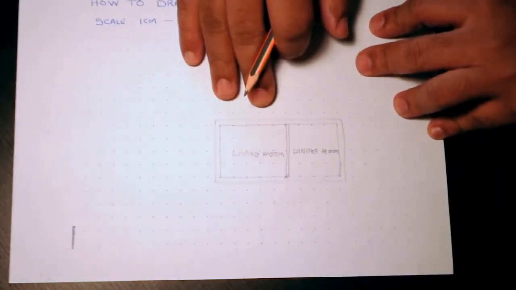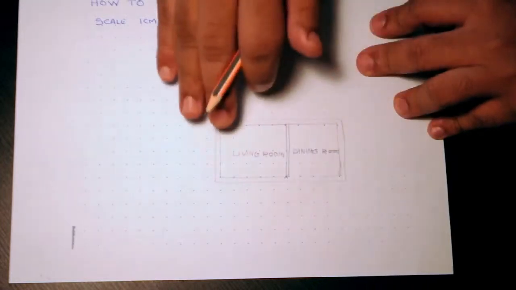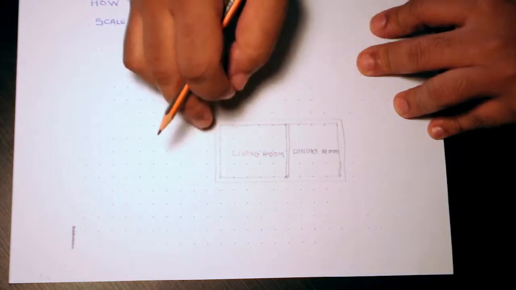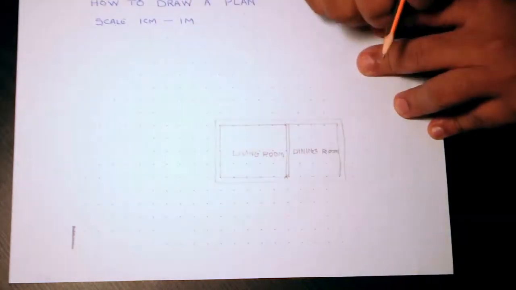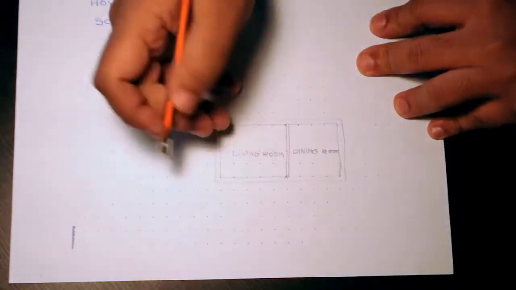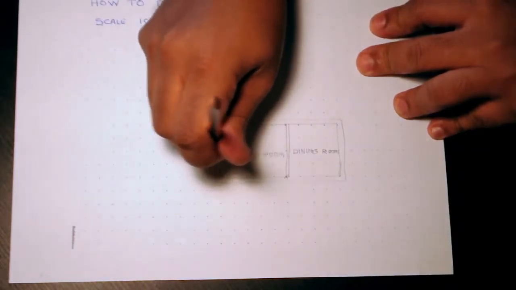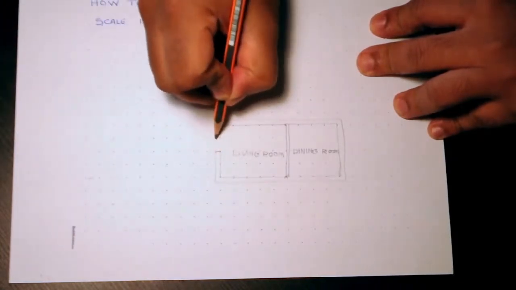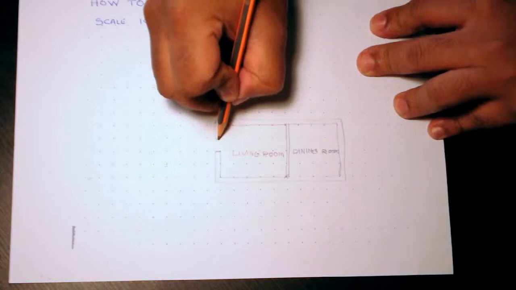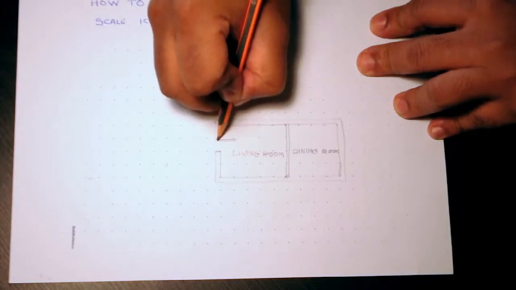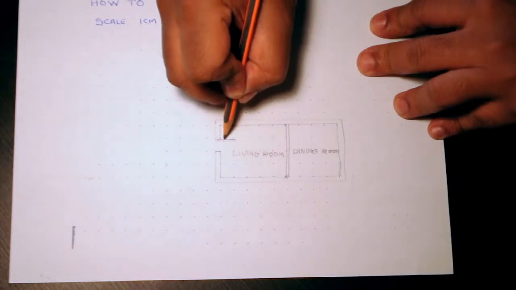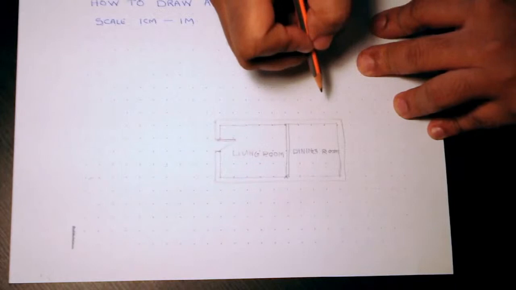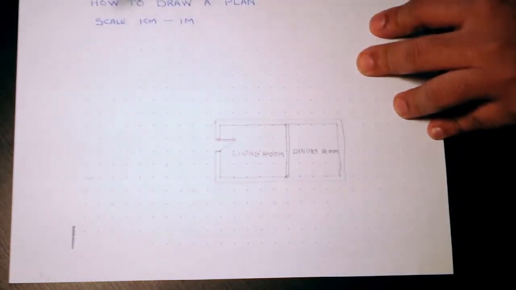Now, how do we get into this room? There's no opening, there's no door. We need to now attempt to draw a door that will give access to the living room and then into the dining room. So first, what we can do is to open up this wall by 1 meter, and then I'm going to draw a door in plan. That's the door itself and shows the thickness, and then I can draw the swing of the door that shows how the door is being opened.